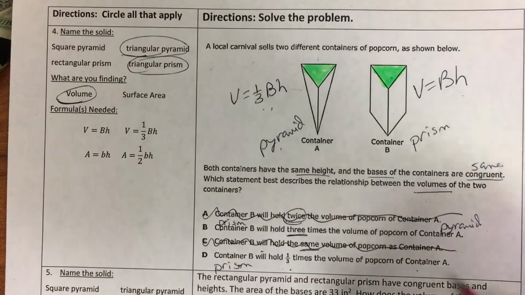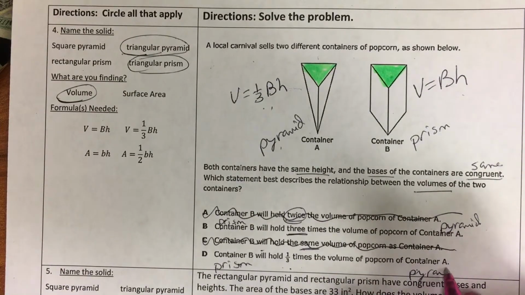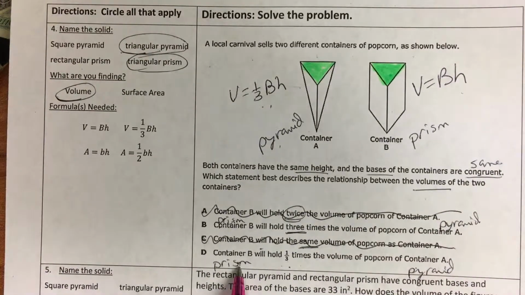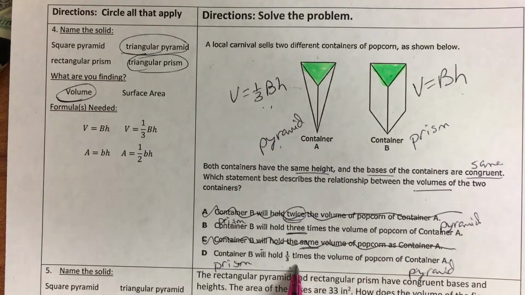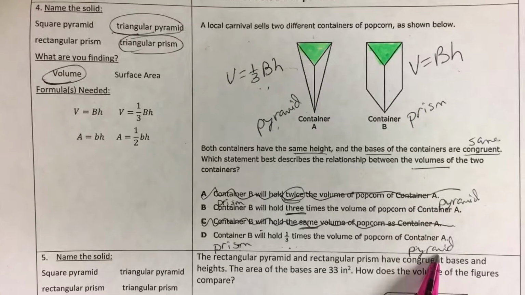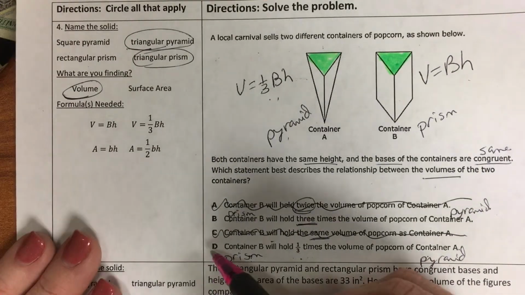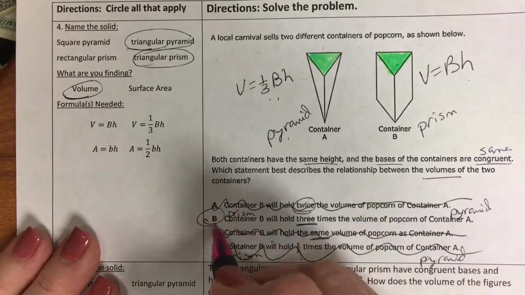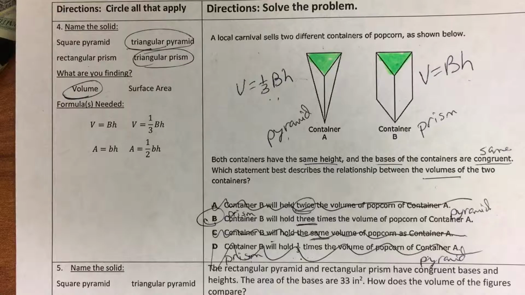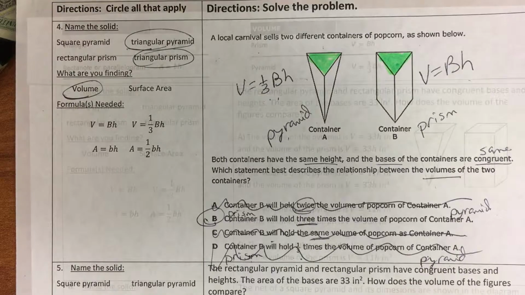D says that the prism will hold 1/3 the volume of the pyramid. Well, this is backwards. That should be pyramid and that should be prism. So it's not D. So the one that makes sense is B, that the prism is going to be 3 times as big as the pyramid.